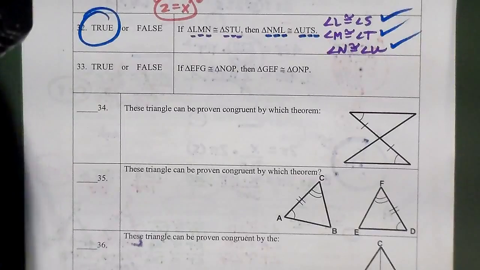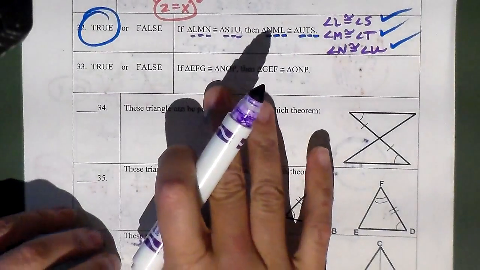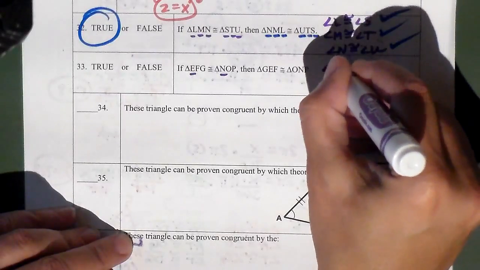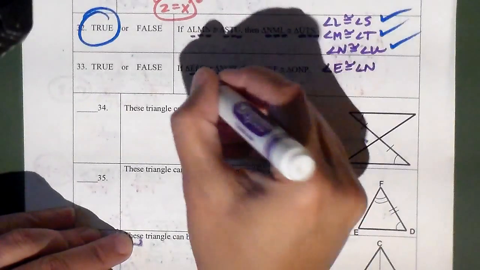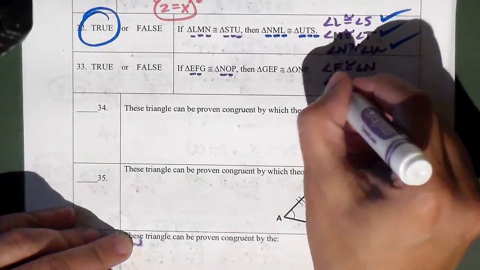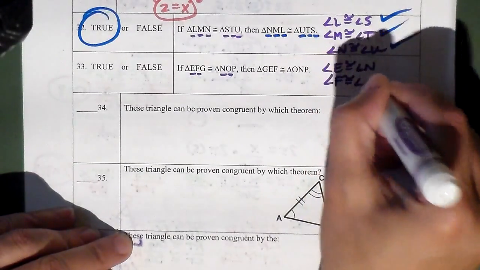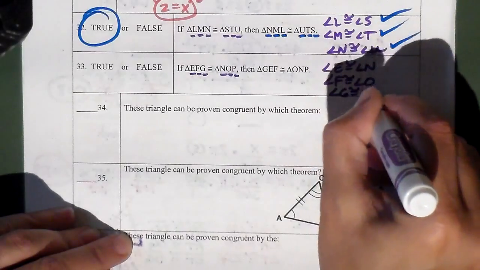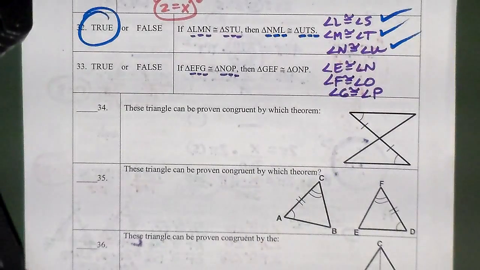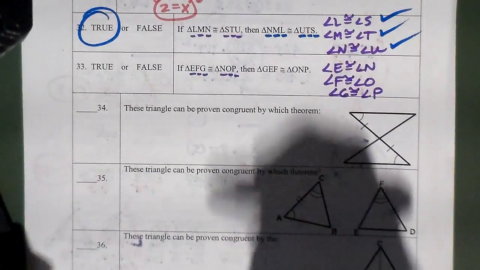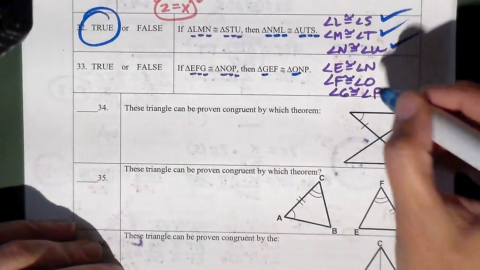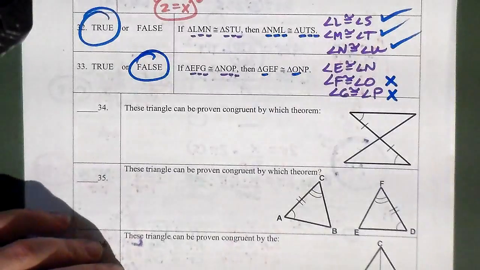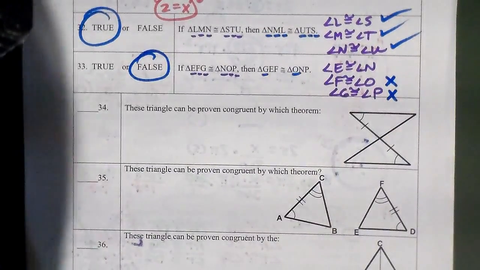So let's look at the next one. I've got EFG and NOP. So that means E has to be congruent to N. F has to be congruent to O. And G has to be congruent to P. So let's see if these guys match up. Is G congruent to O? No. So this is false. Those two congruent statements are not the same.